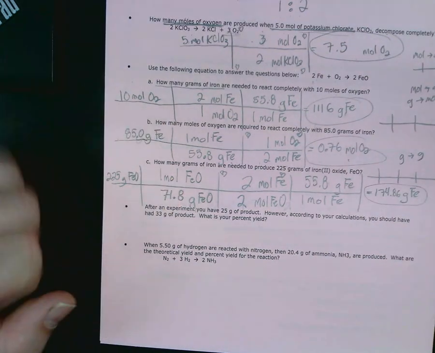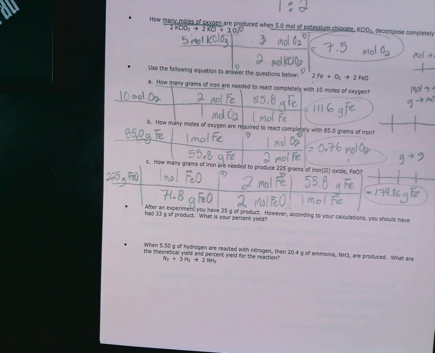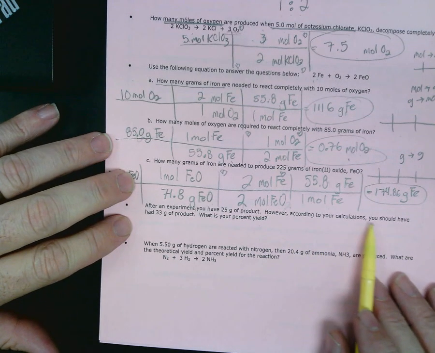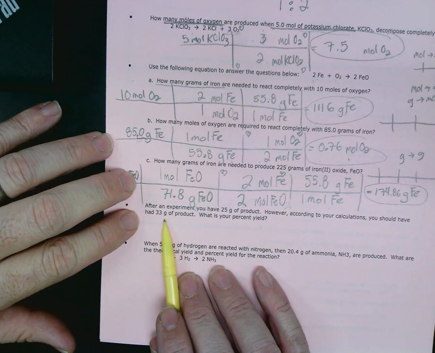All right. After an experiment, you have 25 grams of product. That sounds like an actual yield to me. If they tell you that after an experiment you actually produced, or you have to weigh something, that is an actual. However, according to your calculations, you should have 33 grams of product. That is a theoretical.